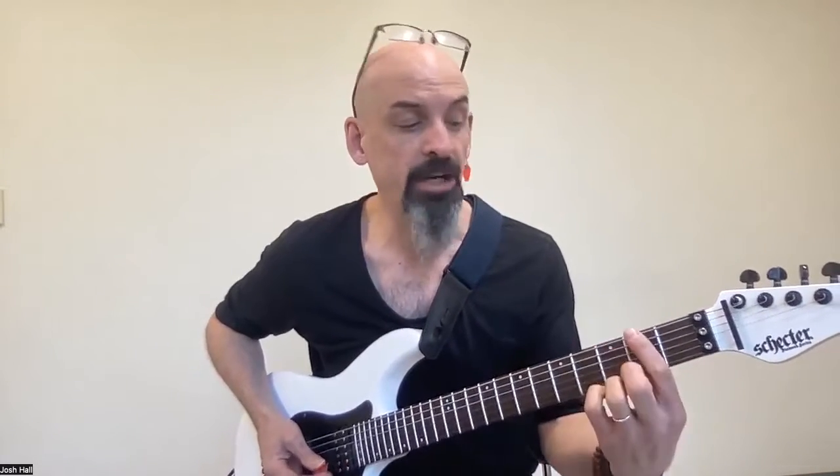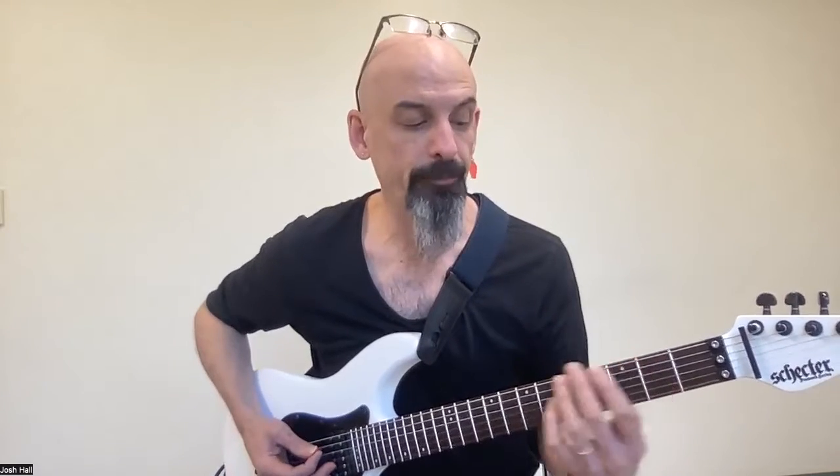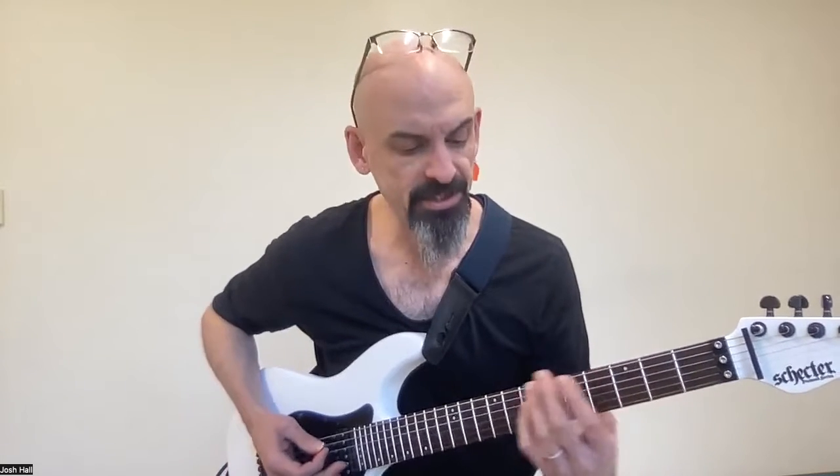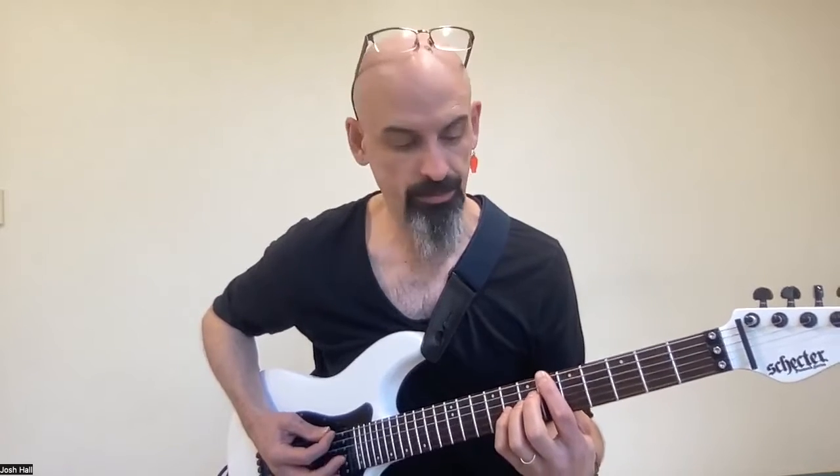So second fret of the low E string is F sharp. Fourth fret of the low E string is the note G sharp. Sixth fret of the low E string is the note A sharp.